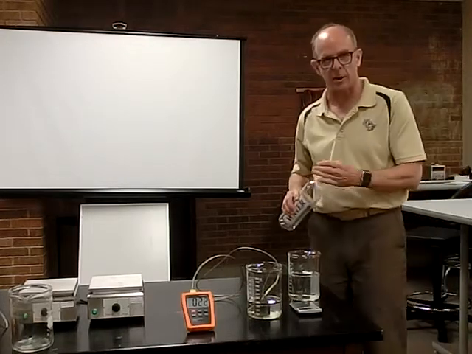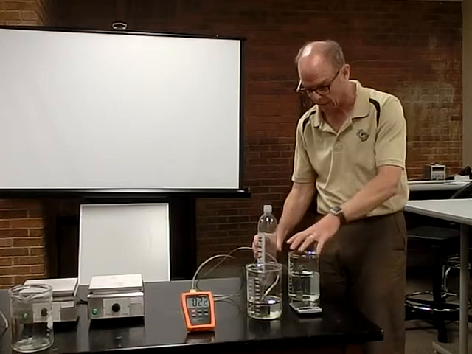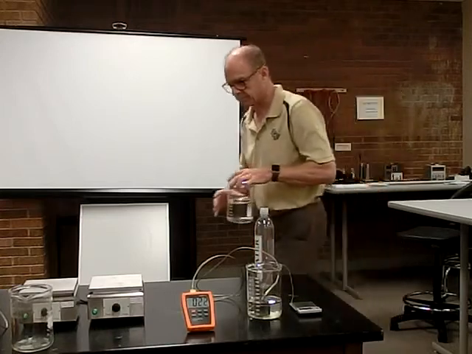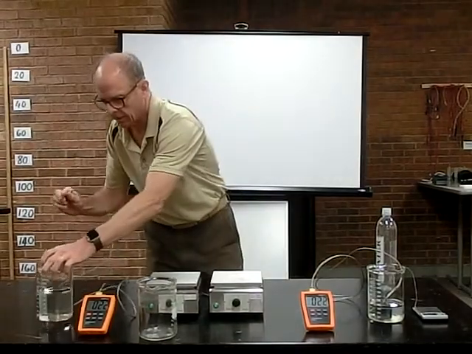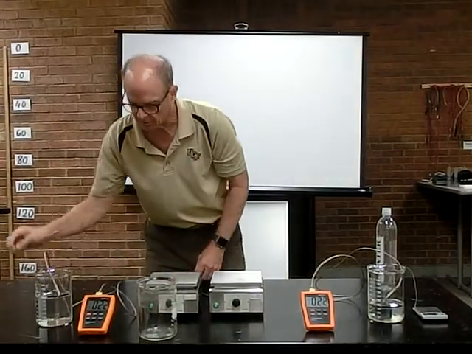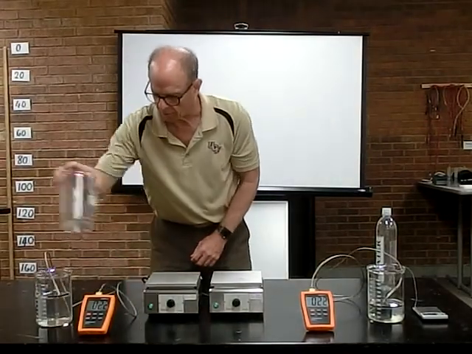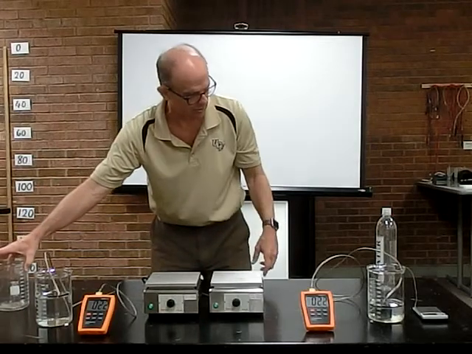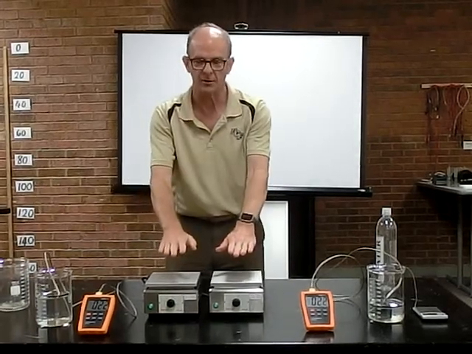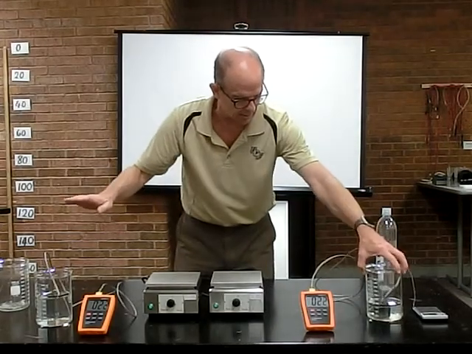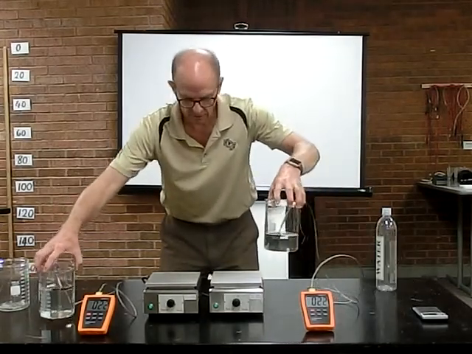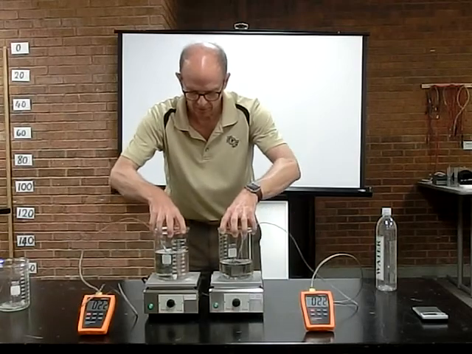So I've got the same amount of matter in each beaker, and they're starting off at the same temperature. Here I've got another temperature sensor showing the temperature for the water. They're both at 22 degrees C, and I've got 2 heaters here that have been turned on to the same level, and I'm now going to put each of these on a heater at the same time.